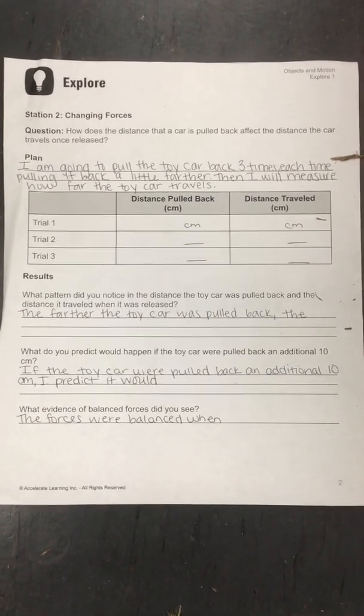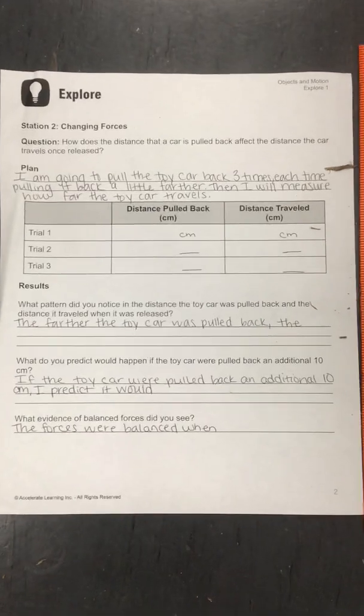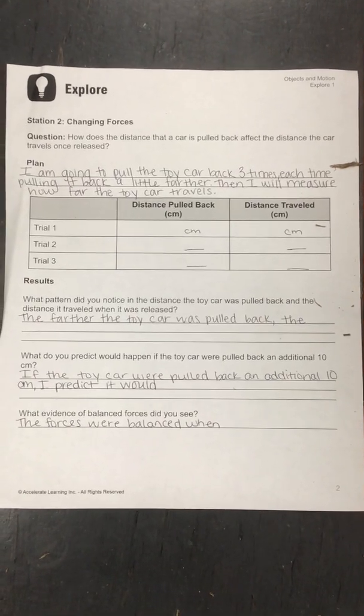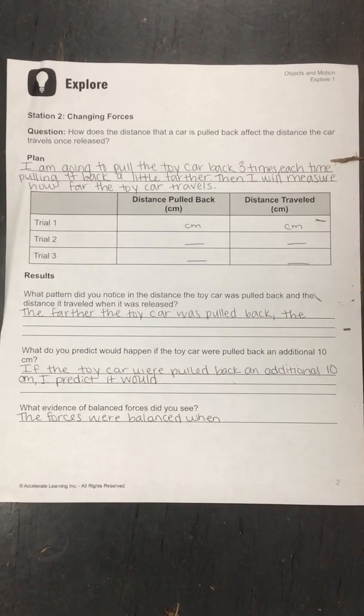So go ahead and get started on your lab. Remember, if you don't have a car like this, find the video below where you will use my data.